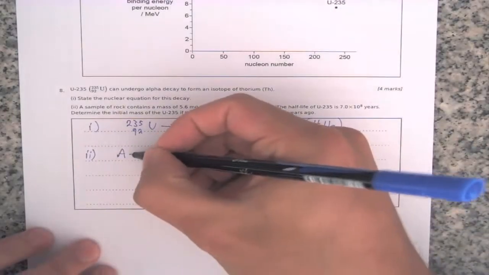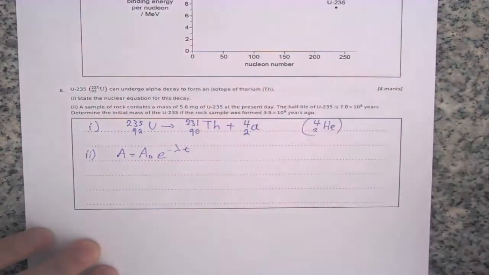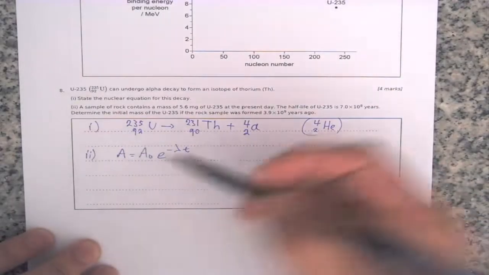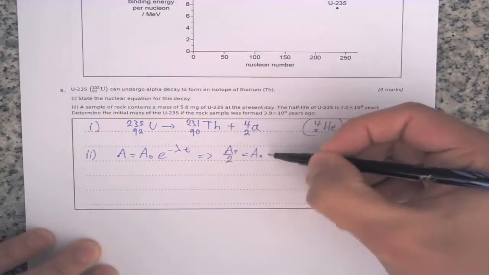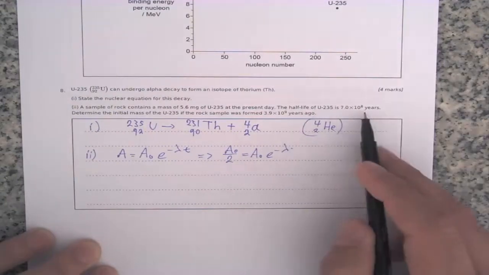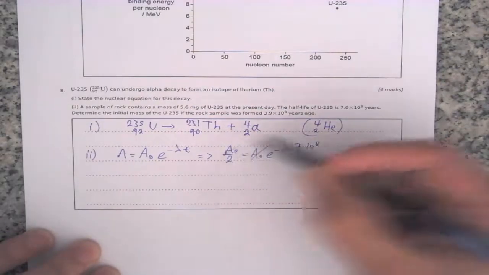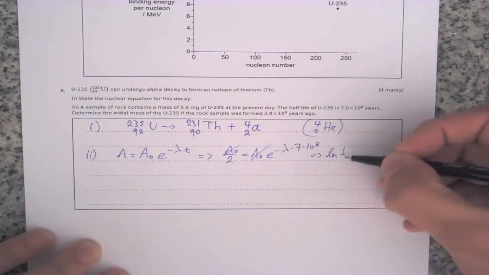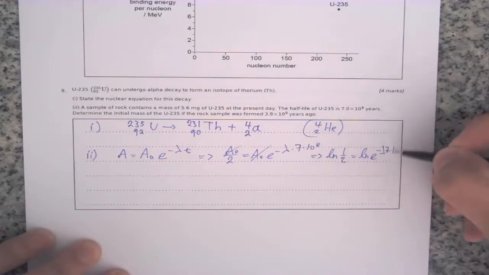So the activity of a sample is A0 e to the power of minus lambda times t. And I want to solve for lambda here. Now for the half-life, my activity will be A0 over 2, equal to A0 e to the power of negative lambda, and the half-life in this situation is 7 times 10 to the power of 8 years. So I'm going to use this value here. Of course, these cancel out. I need to take ln from both sides, so you have ln 1 over 2 equal to ln e to the power of minus lambda times 7 times 10 to the power of 8.